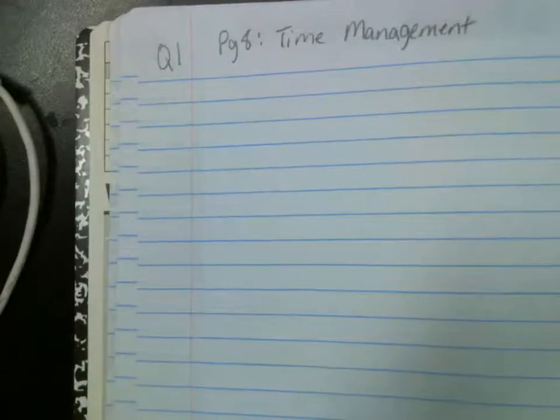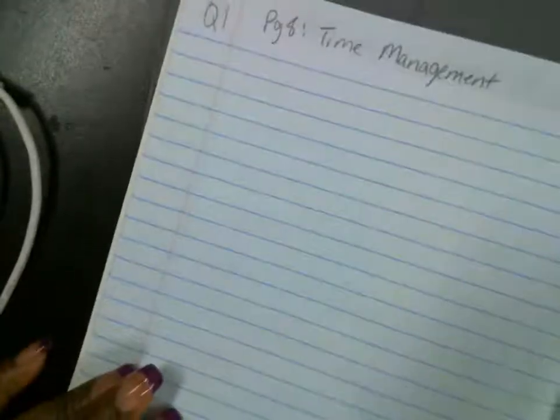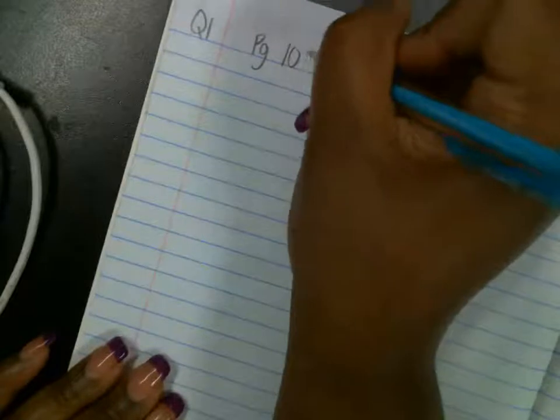What time is it? Okay, good. All right, I'm going to try to catch up and do page 10. Let's label page 10. That's learning styles. That's what we should have been doing today, but it's all good. PG, wait a minute, what did I say? 10? Yeah, learning styles.